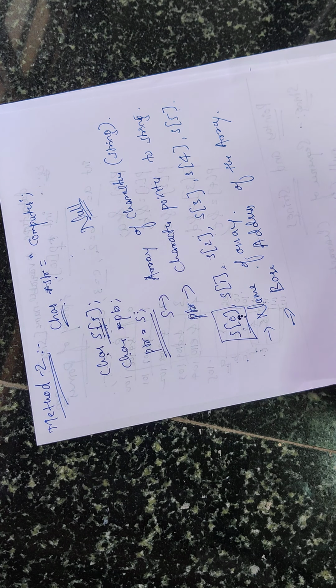The number of bytes allocated for a string is determined by the number of characters present within the string.